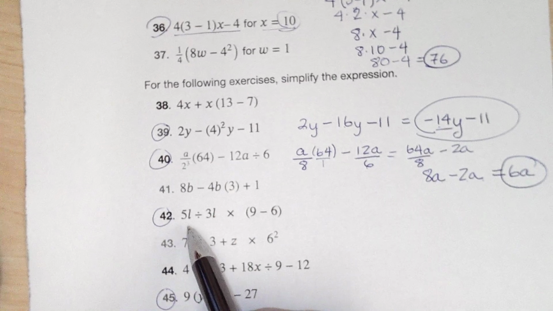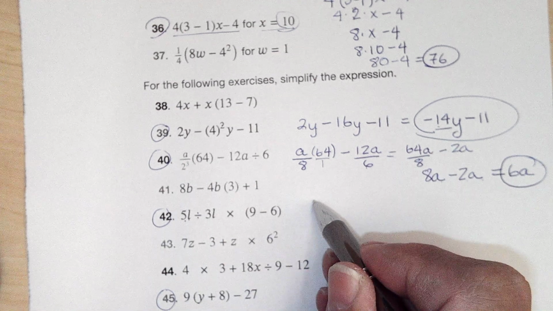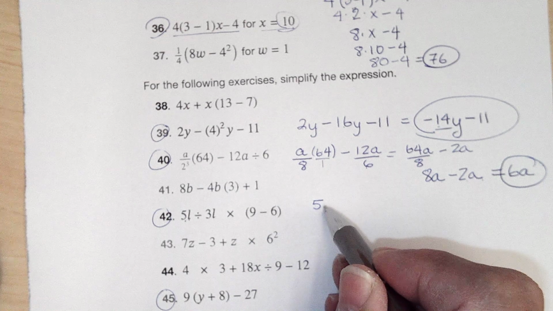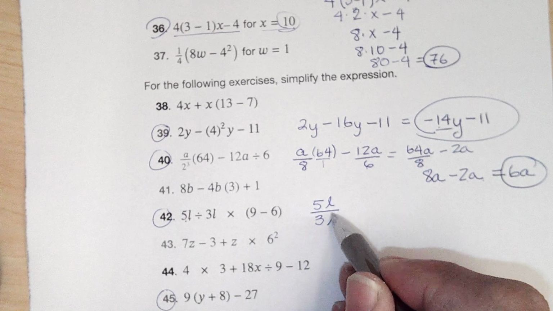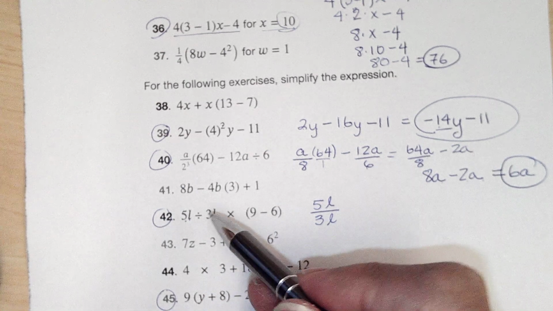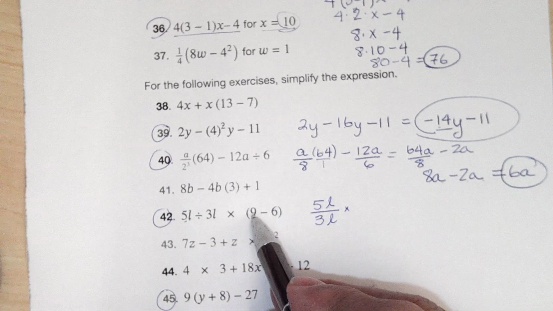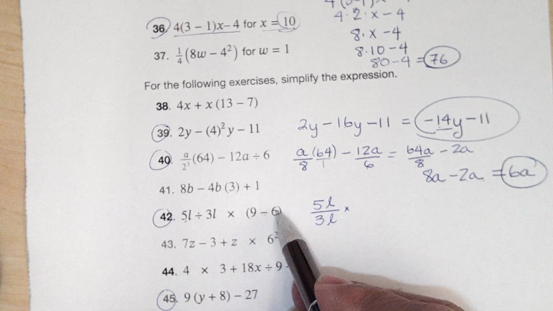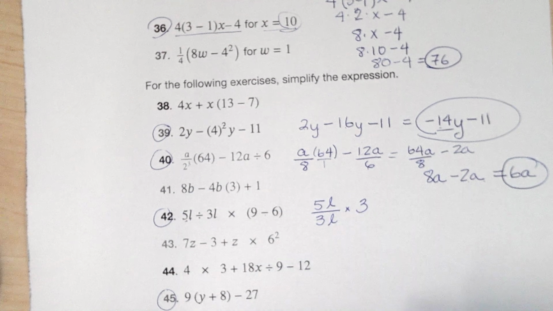All right, 40. 5 L's divided by 3 L's. Well, L is some number, this is times 9 minus 6, that's 3, and that's in parentheses, so we can do that.